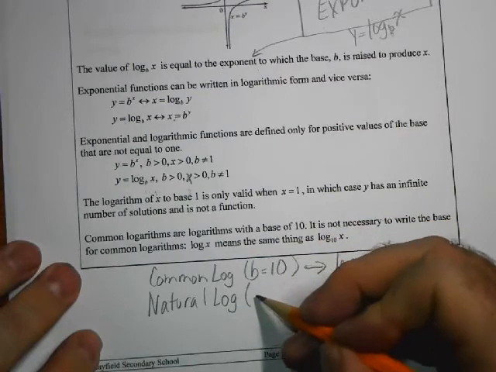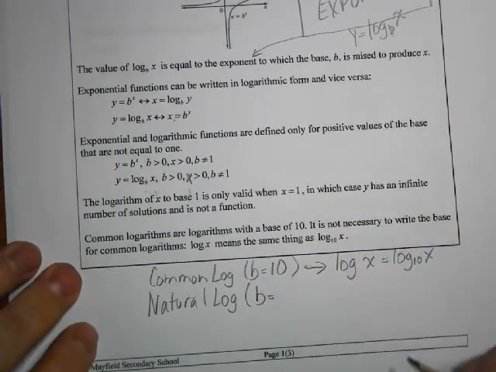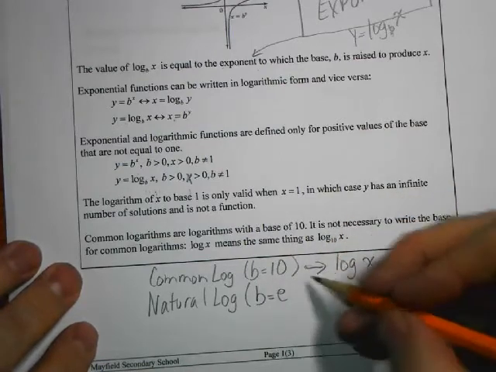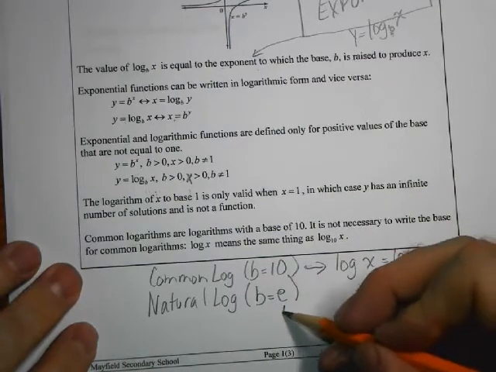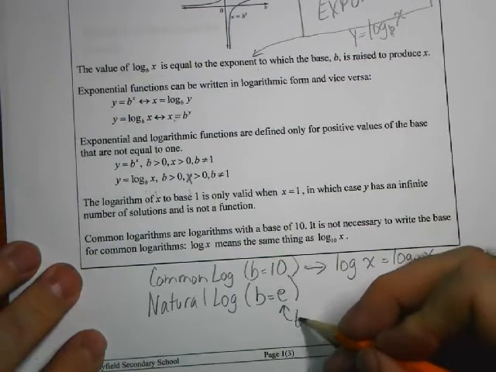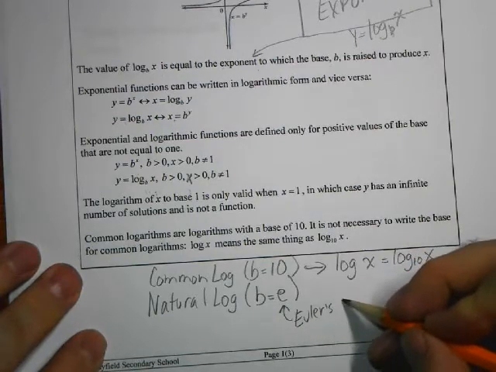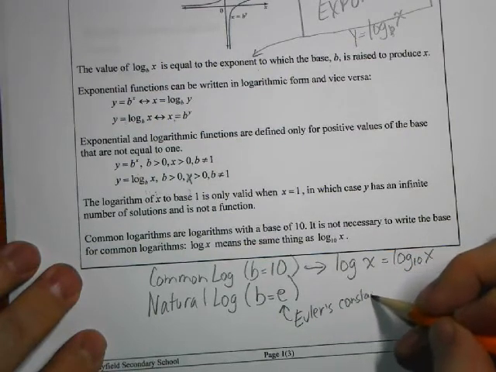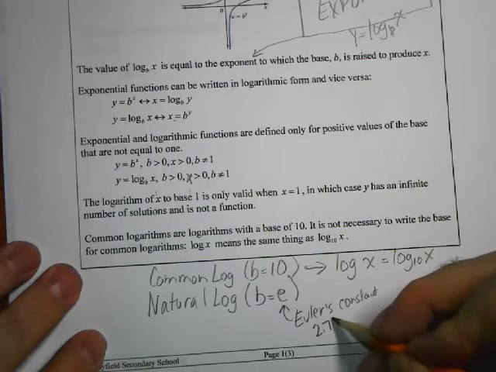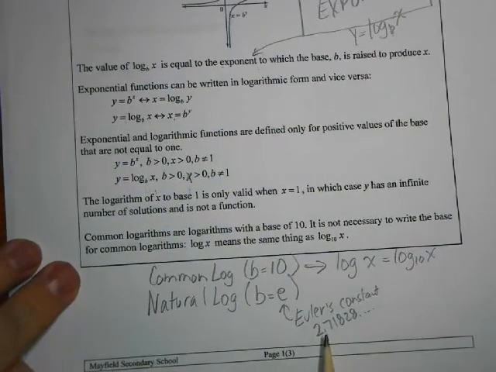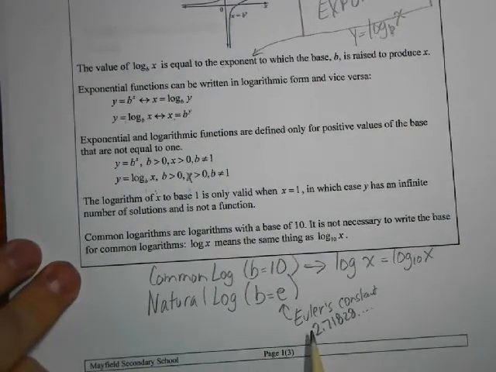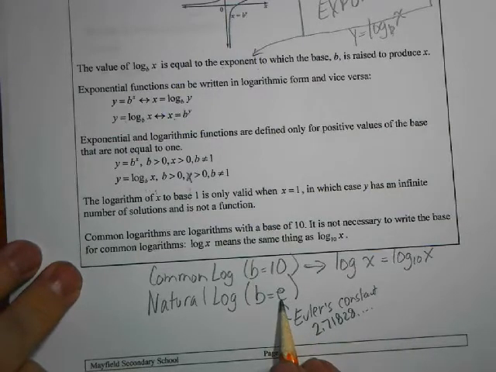And this is where the base is equal to, it's actually a variable that we use a lot in math and science. We call this variable Euler's constant, or Euler's number sometimes. And that number is approximately 2.71828. It keeps going forever. It's a lot like pi. It's probably the second most popular constant in math besides pi. So that represents that number there, Euler's constant.